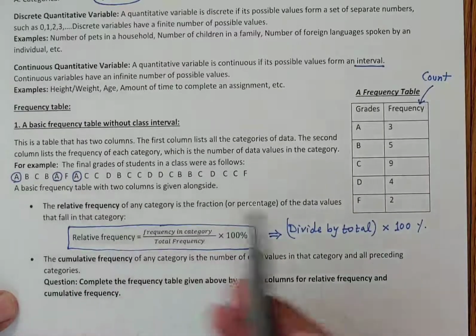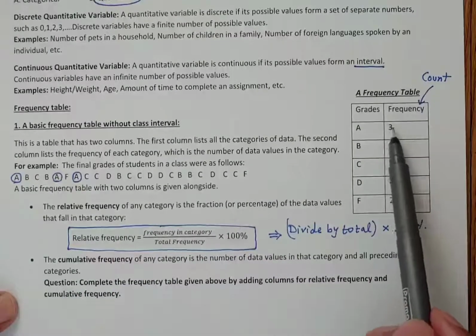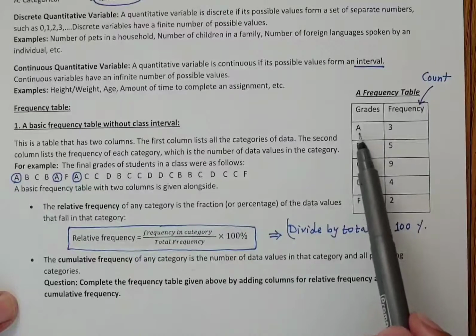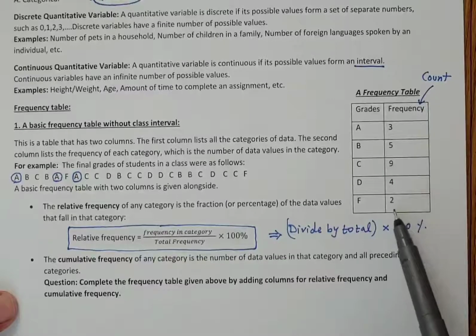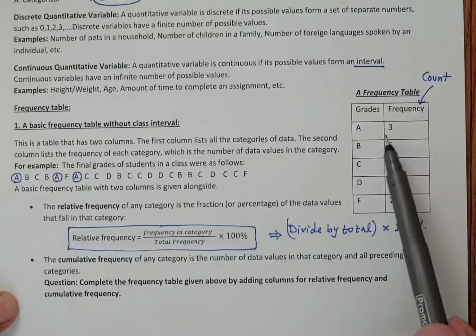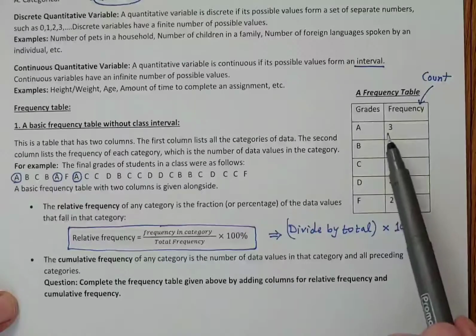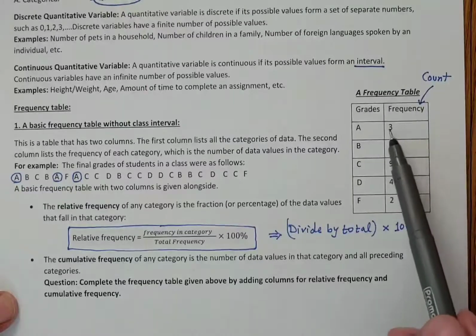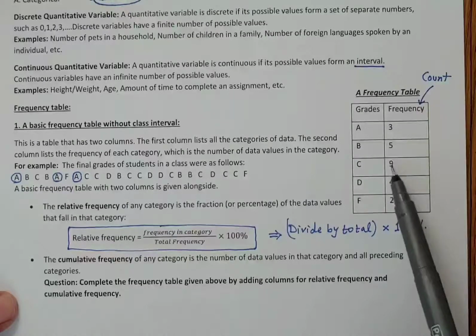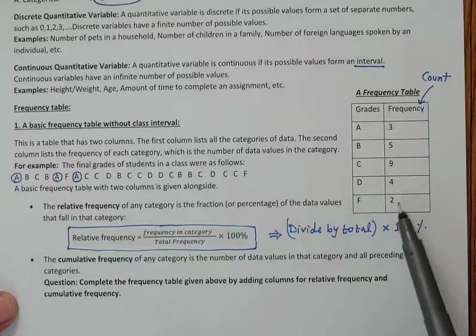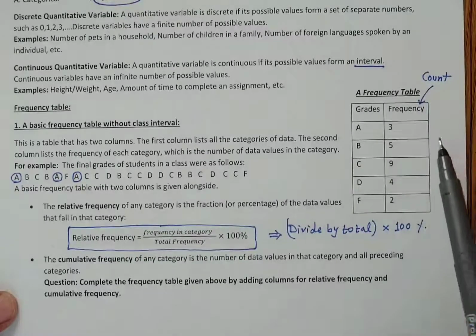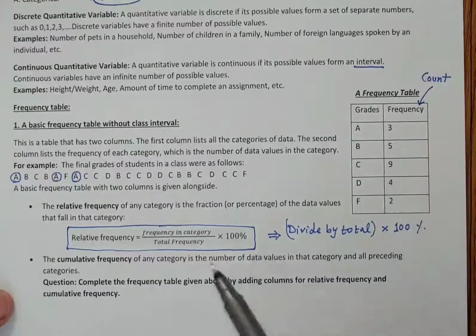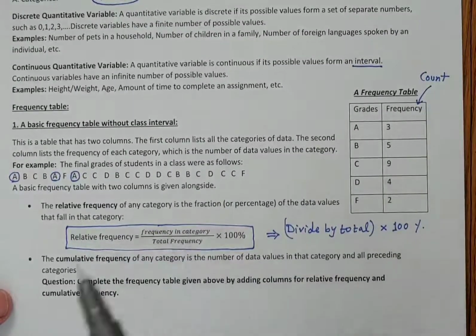Okay, so if you want to find the relative frequency of A, then you divide 3 by the total. You add all to get the total, then divide by that total number, and then multiply by 100. So 3 and 5, 8, and 9, 17, 18, 19, 20, 23. So 3 divided by 23 times 100. That's how we get the percentage, and that is the relative frequency.